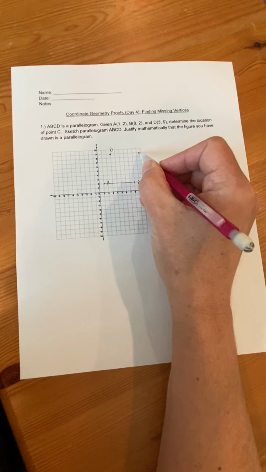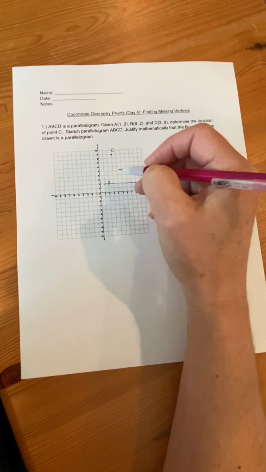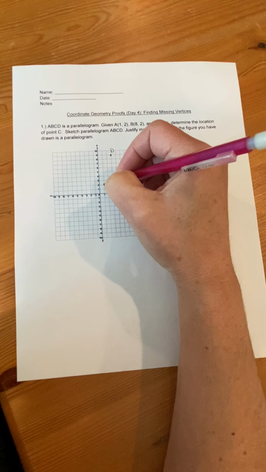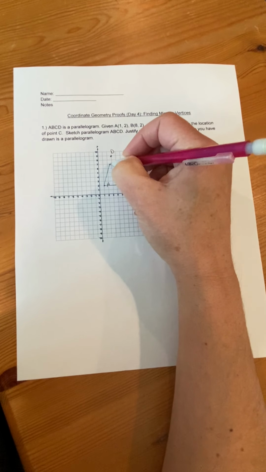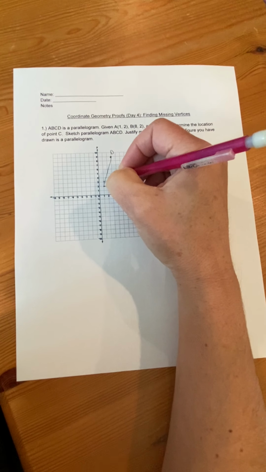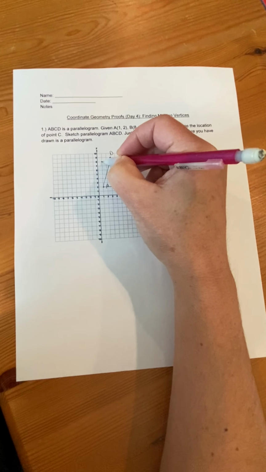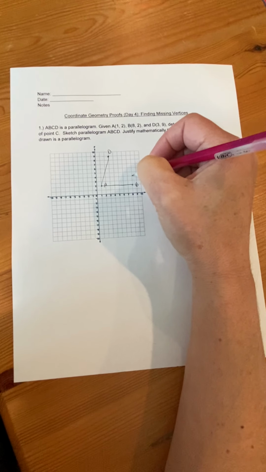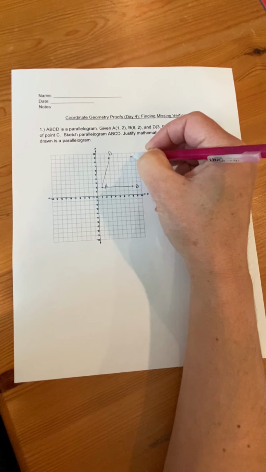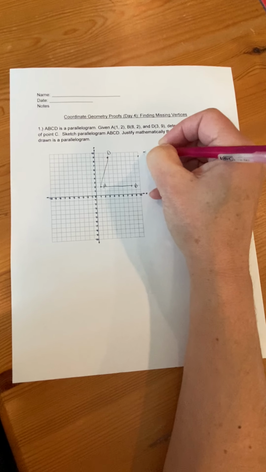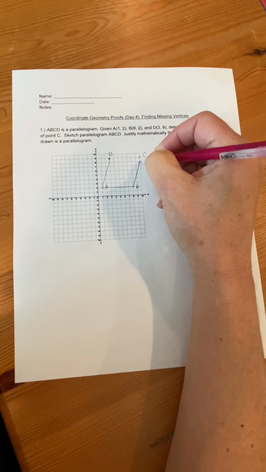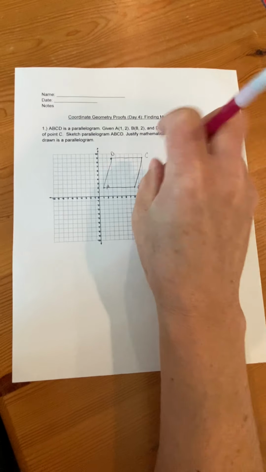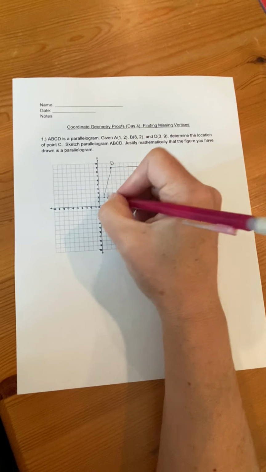Now, the other thing is where point C is has to be such that AD and BC have the same slope. So I can look at A to D, and I can see that this is a slope of 1, 2, 3, 4, 5, 6, 7 going up and 2 going to the right. So I can simply go 1, 2, 3, 4, 5, 6, 7, and to the right. And now I know exactly where point C has to be, okay? Another way that you could have done this, oh, sorry, I don't like where I have point A. Let me just fix that.